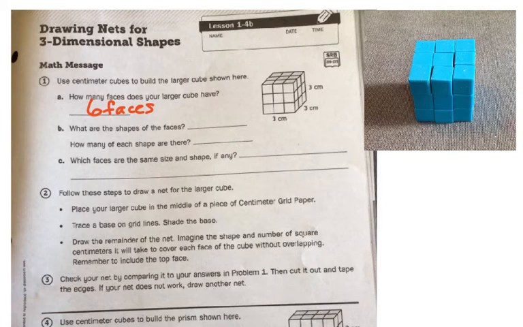What is the shape of each of those faces? Well, all the sides being of equal length, they are all squares. How many of each shape are there? Well, if I were to take one individual cube and just look at it, being three-dimensional, there's a top, a bottom, a left side, a right side, and a front and a back.